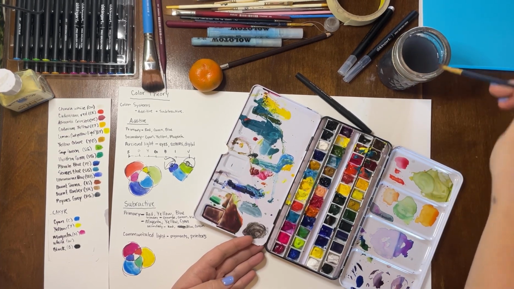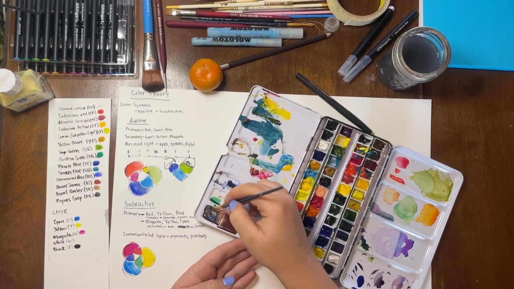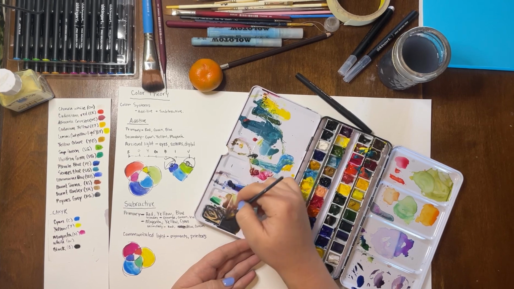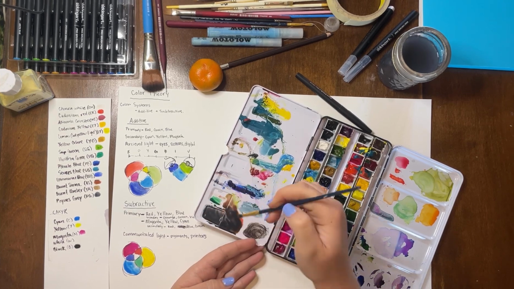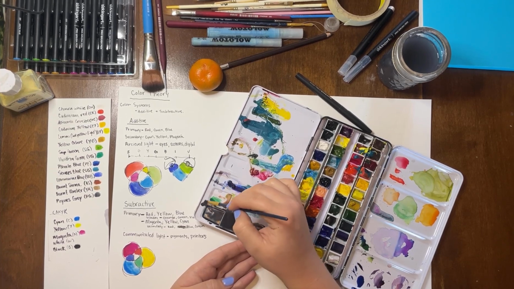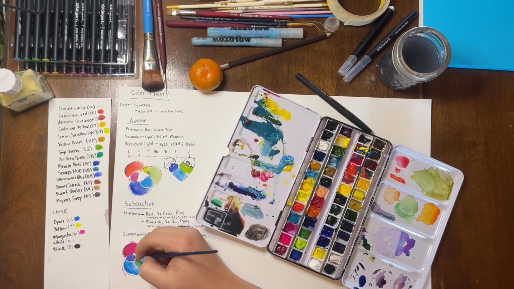This is where we're getting neutral colors, and if I can balance out the exact same amount of pigment of all three, we'll eventually get to black. And that's probably about as close as I'm gonna attempt to get at the moment.